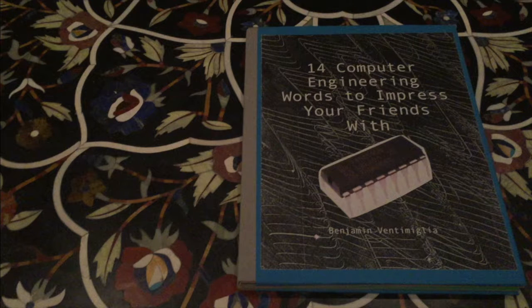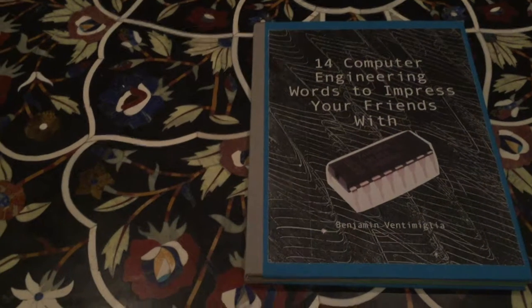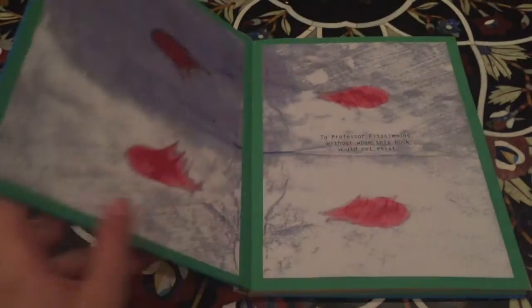Welcome to my book, 14 Computer Engineering Words to Impress Your Friends With. Let's begin.